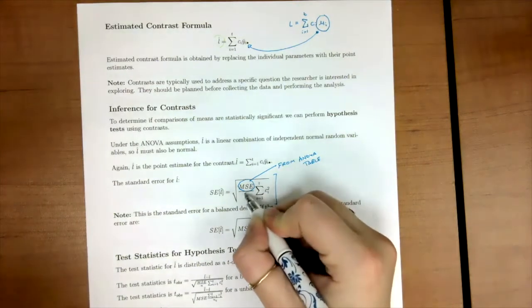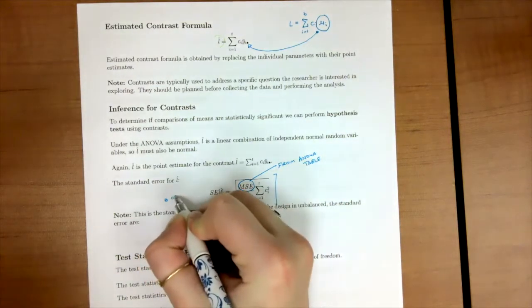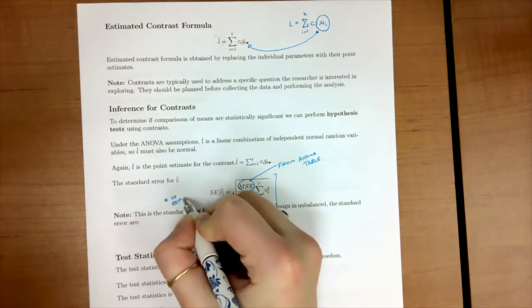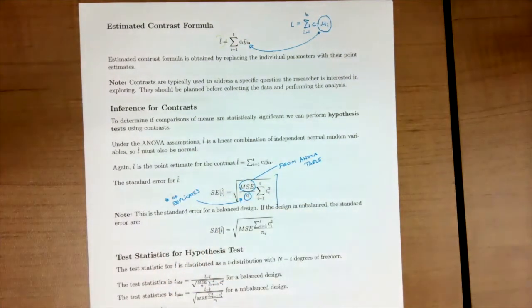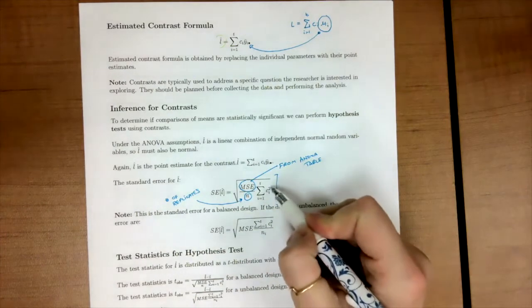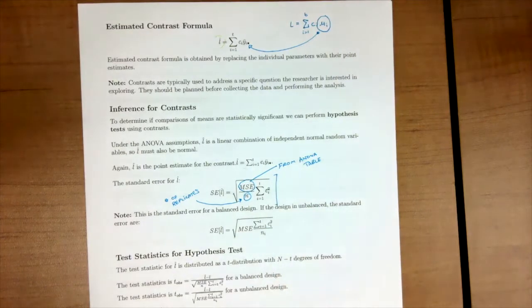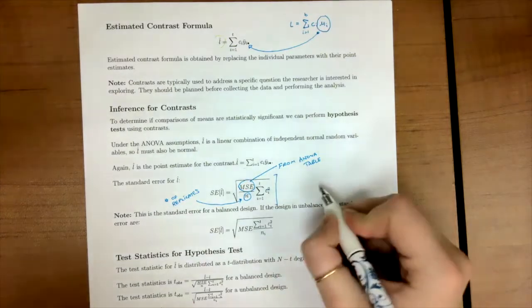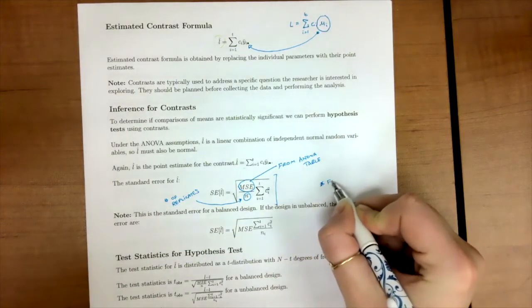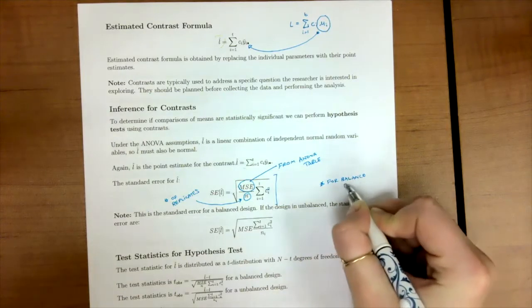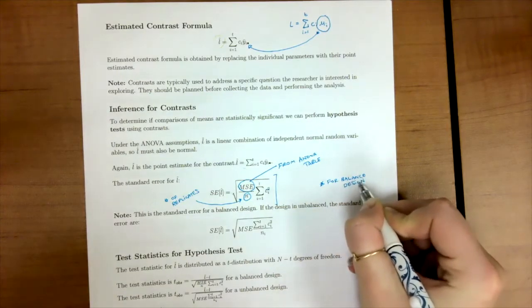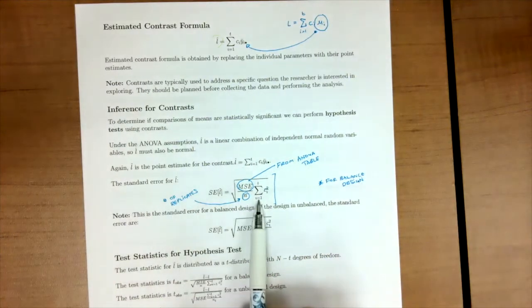We have our number of replicates in each group. And then we use our constraint coefficients here. Okay, here's one key though. This is for a balanced design. So this is the standard error for a balanced design.